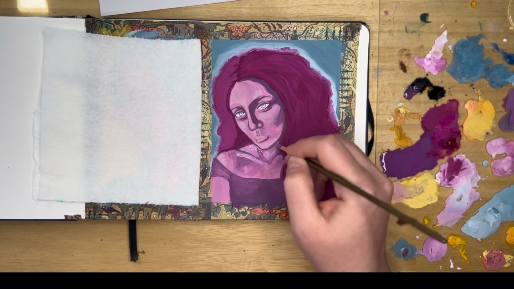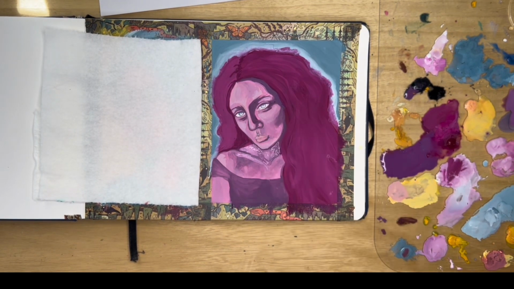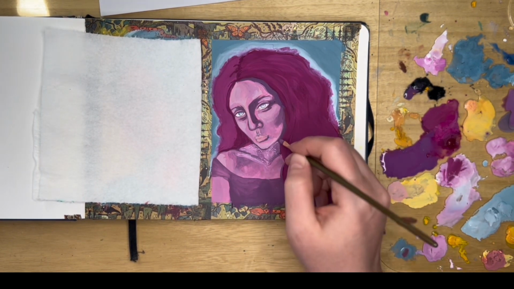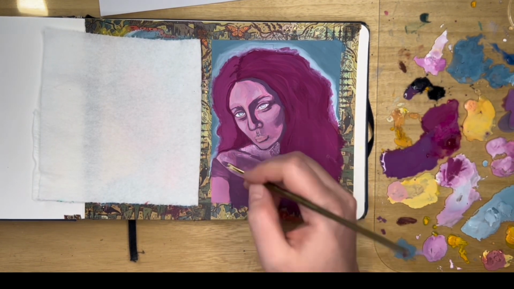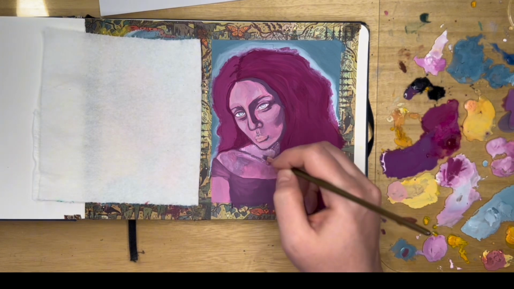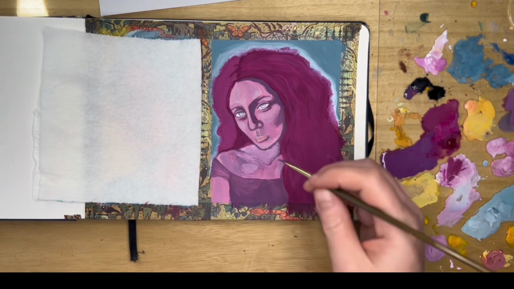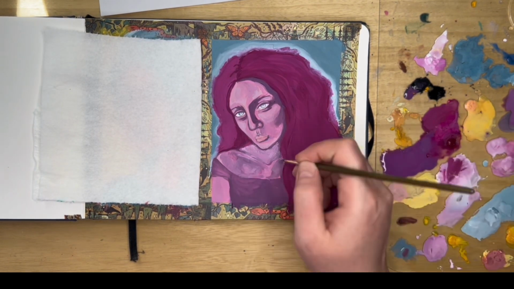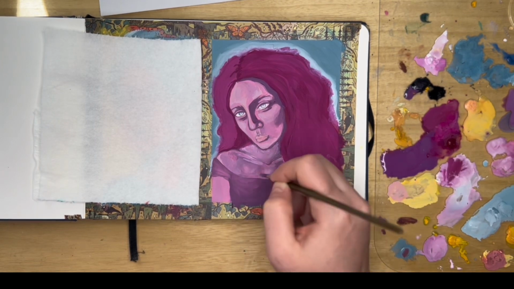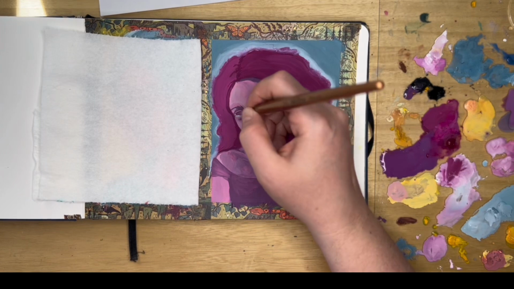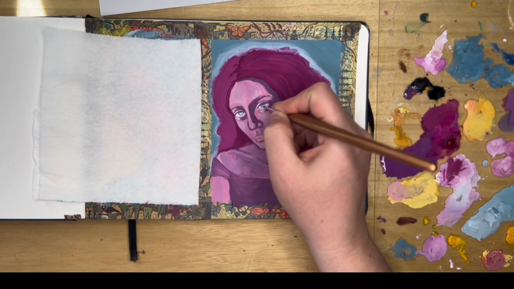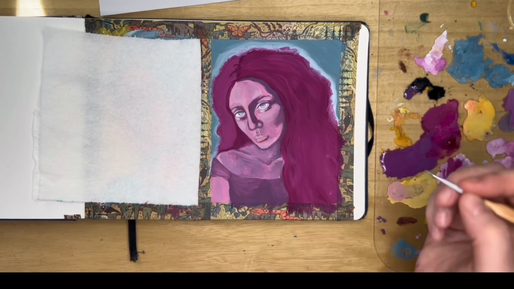I kept her hair really, really simple, and I did kind of a hazy line that I allowed the outline of her hair to bleed into the white of the background. I don't know how obvious it is in the video, but I just had a lot of fun, and I really like how this one looks. I think that there are things that could be a little better, but overall, I really enjoyed painting it.